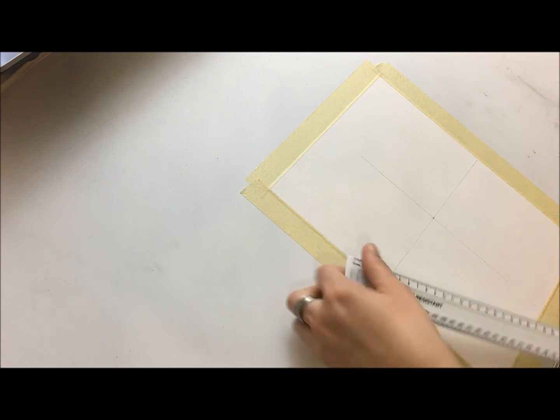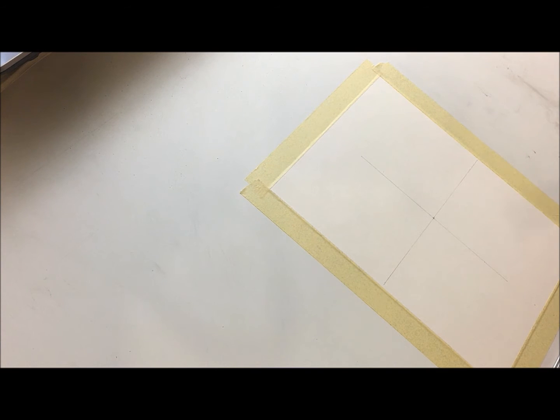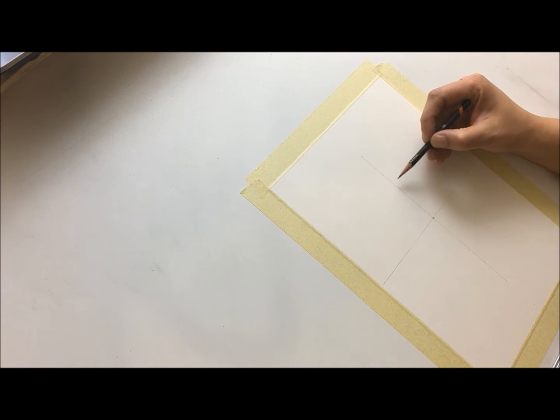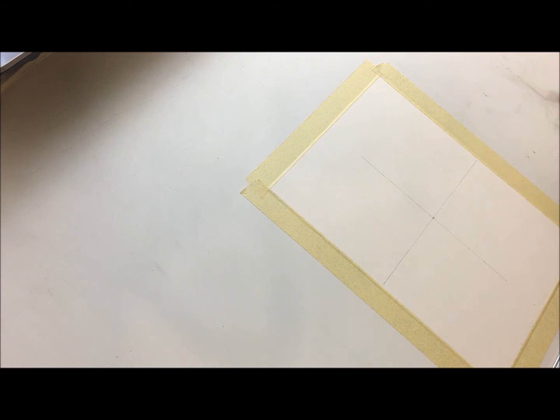Just as softly as you can. I like to use an HB, but you can use whichever one you want. I think the harder the pencil, the higher the H grade, the more the pencil tends to push down on the paper and leave an indent. So you really want to just touch the paper to leave your mark, because after we will be rubbing them out.